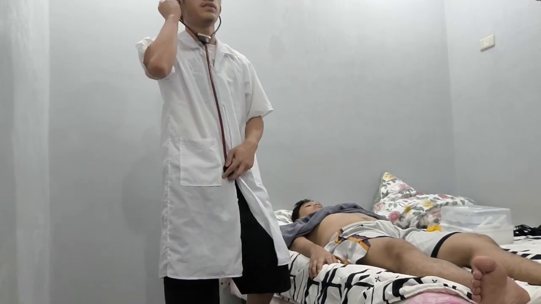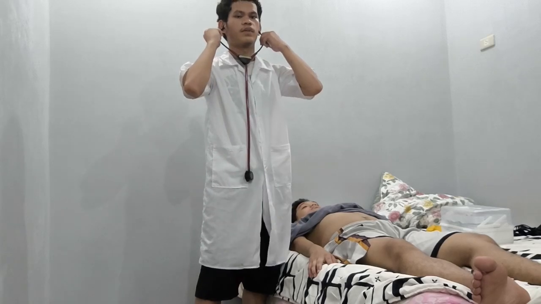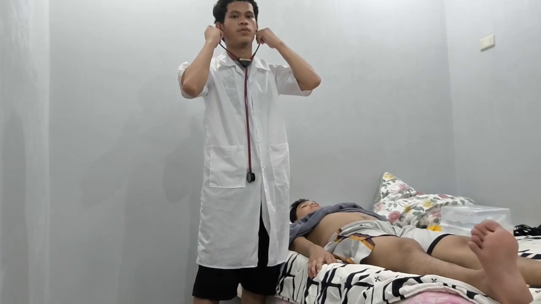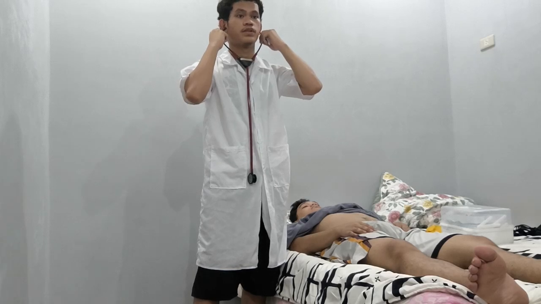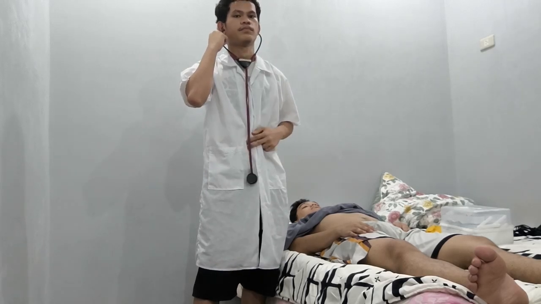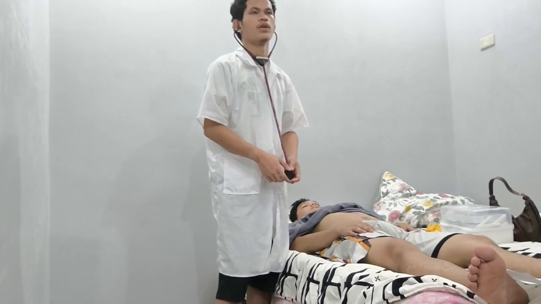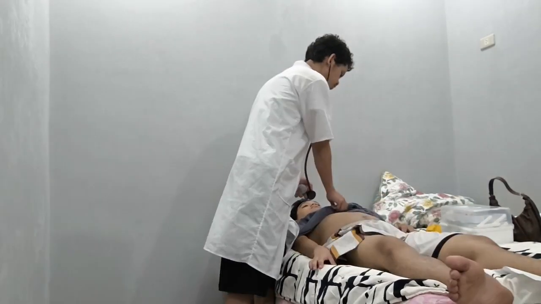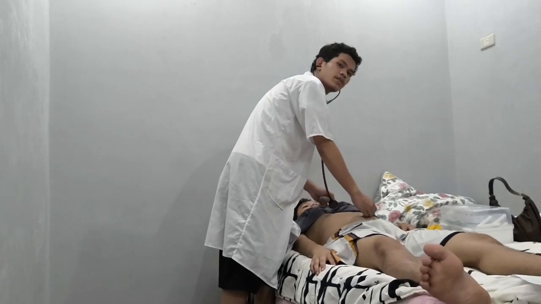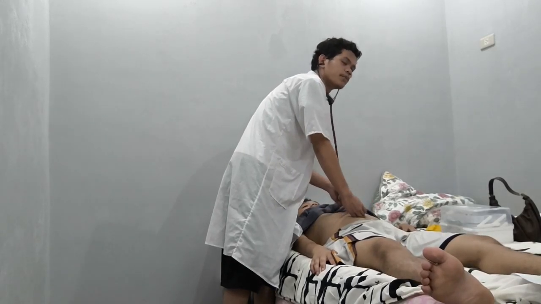Okay, so there doesn't seem to be any high frequency sounds, so there isn't any distension or obstruction in his abdominal lines. We're going to be auscultating over the abdominal aorta. Just lie around here. We're going to be listening for bruits.